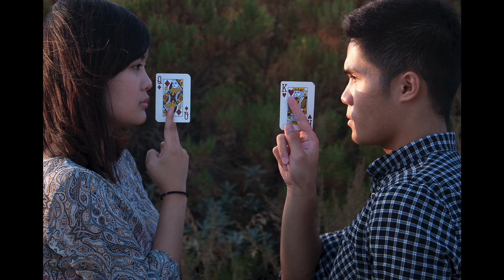This was kind of a couple that would get really serious about playing card games to the point where it seemed almost real, like a real standoff. But I think that's a really nice image, just in terms of composition as well.